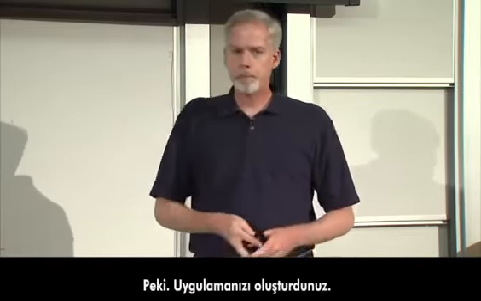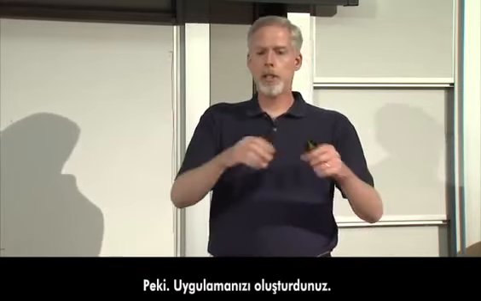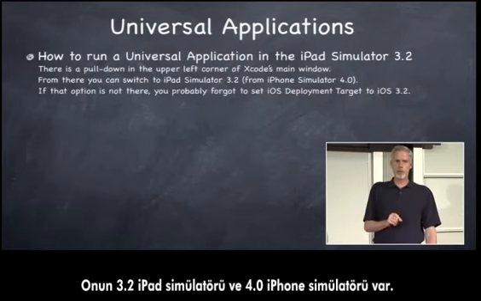All right, so you've built your application. You've set the deployment target. You've put all those conditionals in there so it'll run on both platforms and use the right user interface idiom depending on which one it is. How do I test it on both platforms? I want to run it on the iPhone simulator, but then I also want to test it on my iPad simulator. And yes, the Xcode 4 SDK does have a simulator for both. It has a 3.2 iPad simulator and it has a 4.0 iPhone simulator.